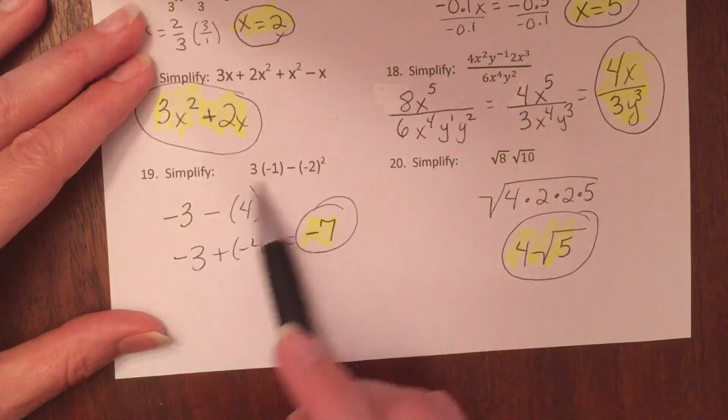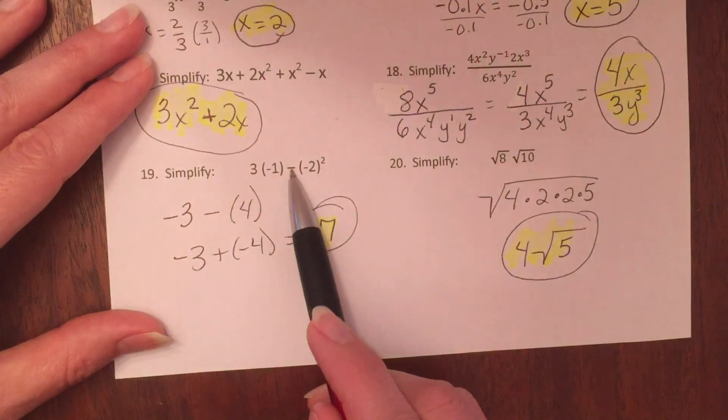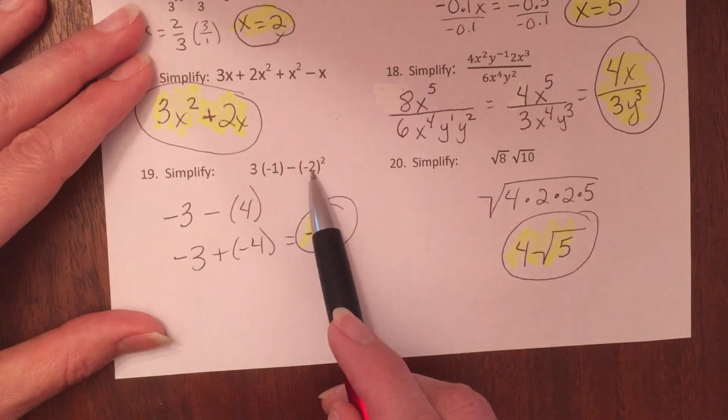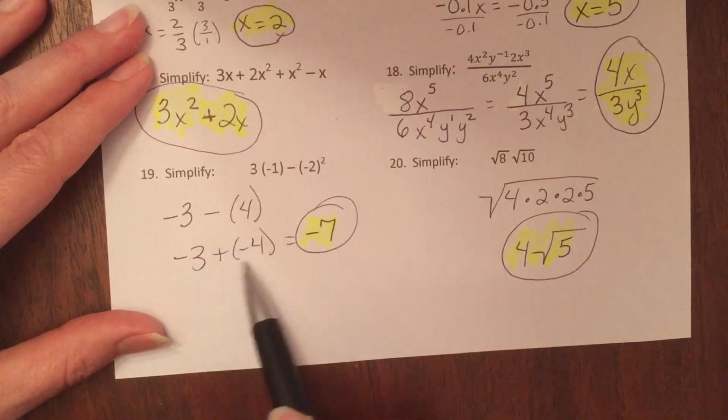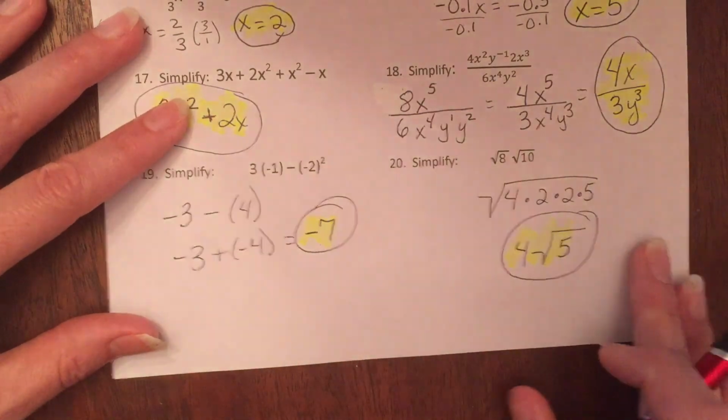3 times a negative 1 gives me negative 3, minus negative 2 times negative 2 is positive 4. And then I'm going to add the opposite, I get negative 7.